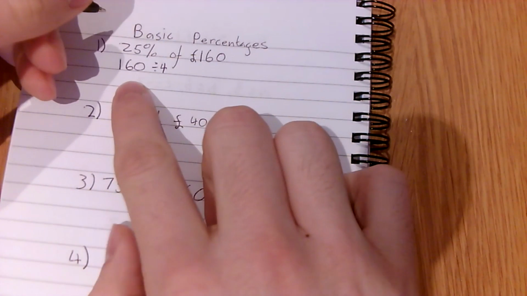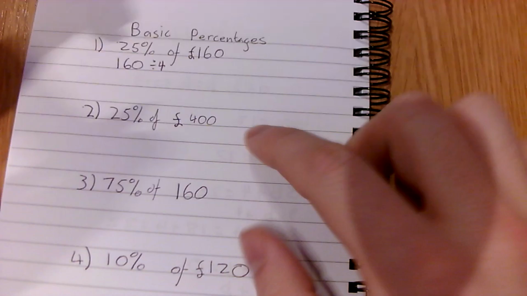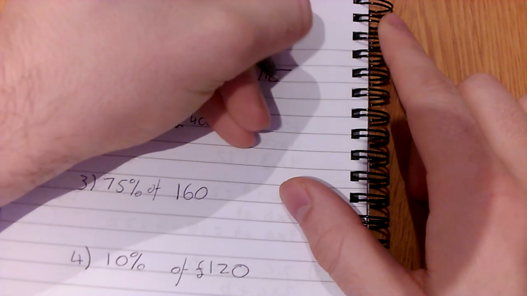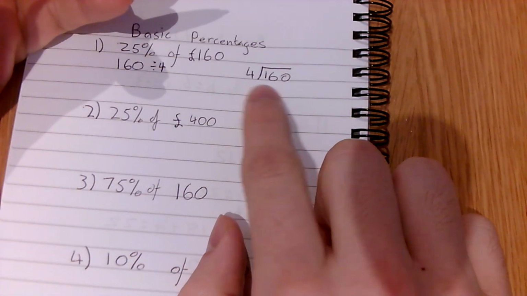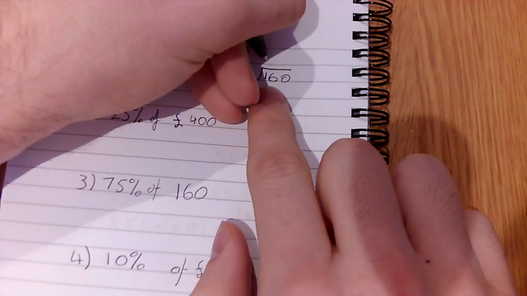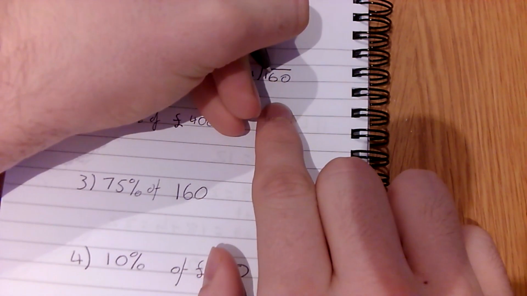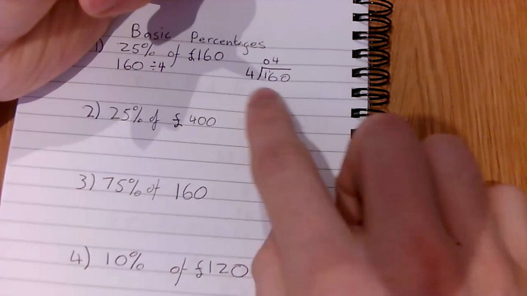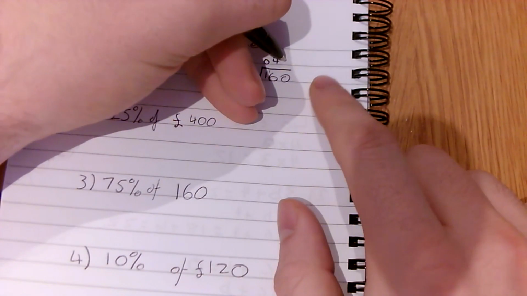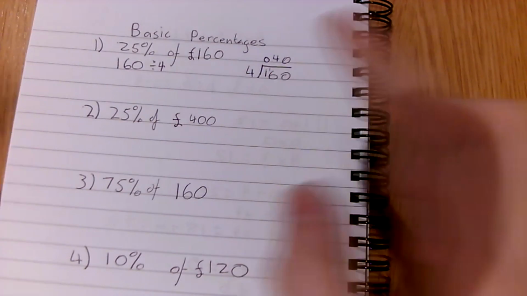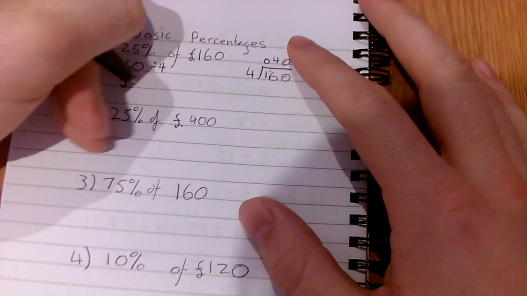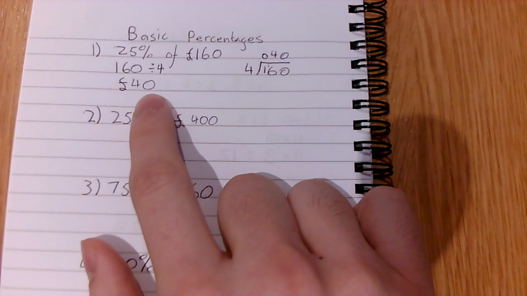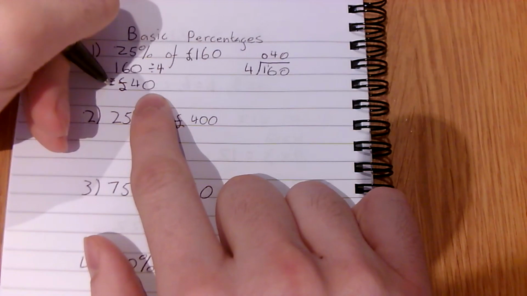If you're struggling to divide 160 by 4, we can do it the bus stop method. 4 doesn't go into 1, so it's 0 and remainder 1. 4 goes into 16 4 times with no remainders, and then 4 goes into nothing no times. So the answer is 40. So that is £40. Put an equal sign there so you know that's the final answer.